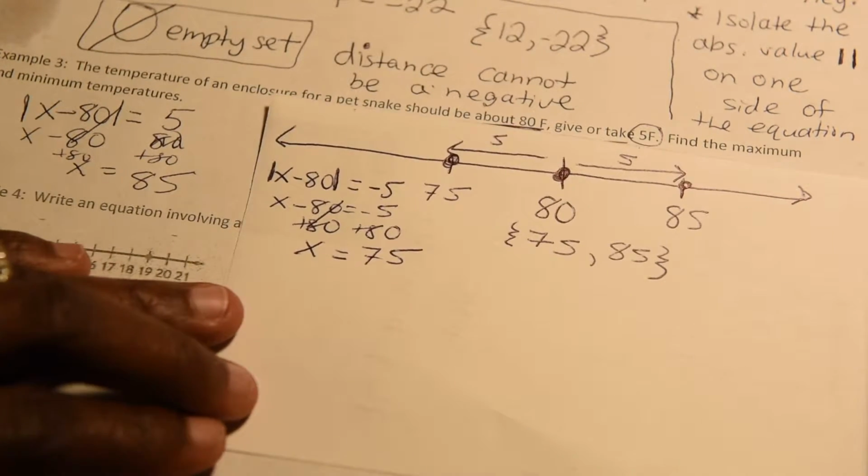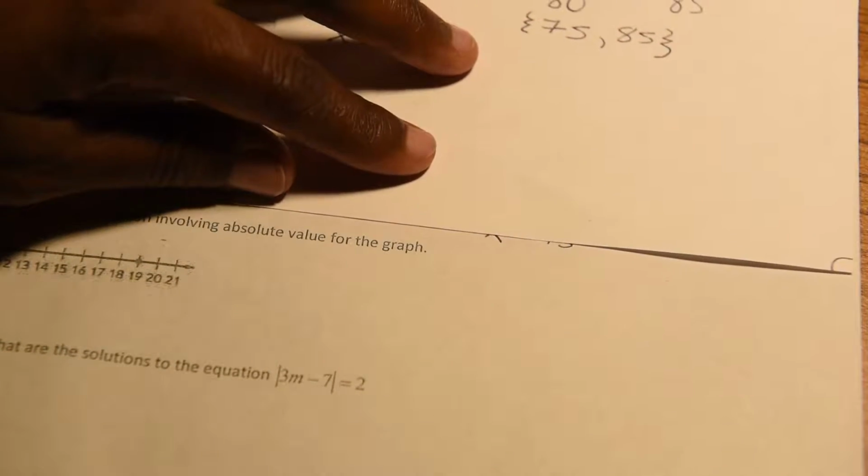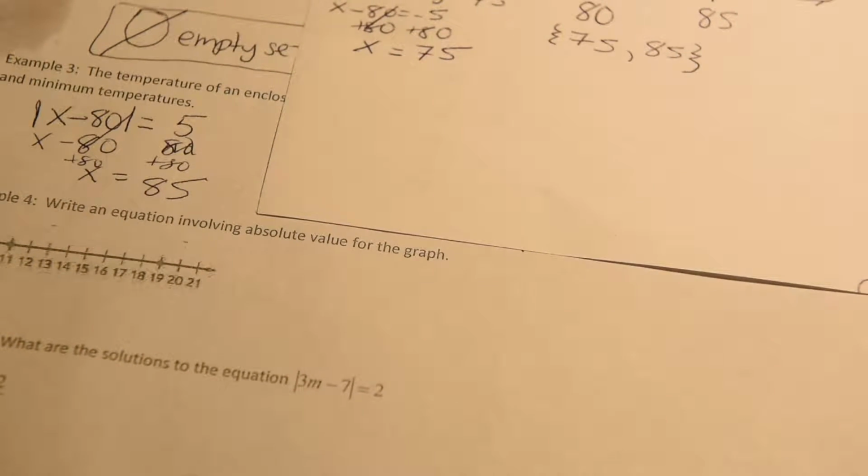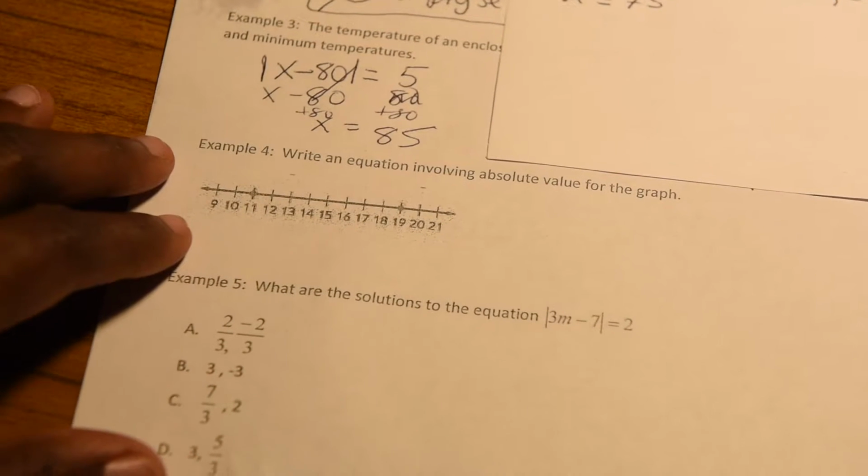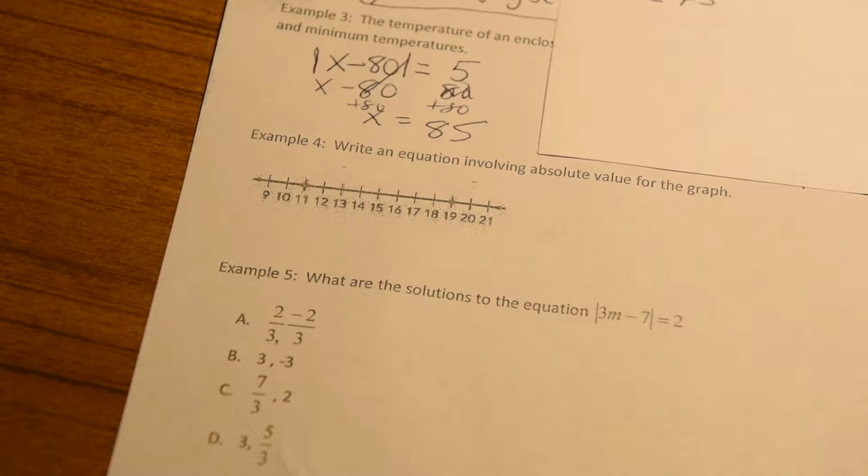So keeping that in mind, let's look at example 4. Let me make sure that's in the screen. Okay, example 4 says write an equation involving absolute value for the graph. So take a second to look at the graph.